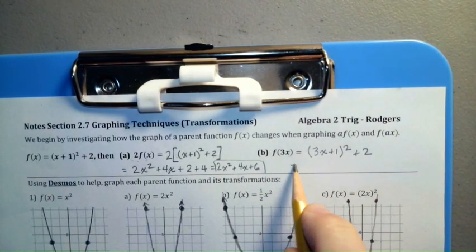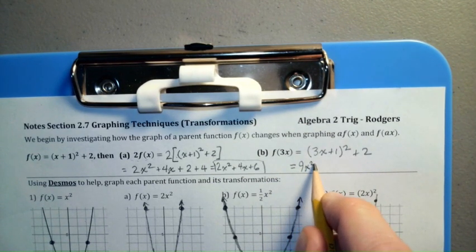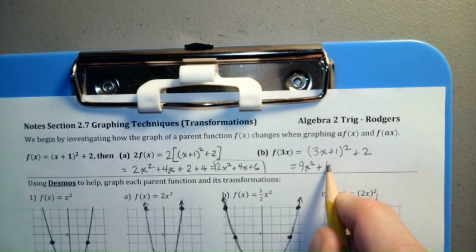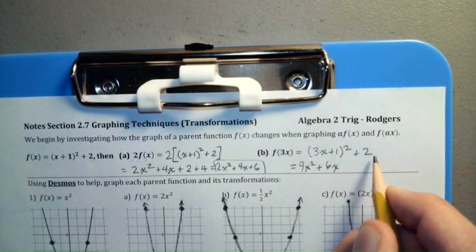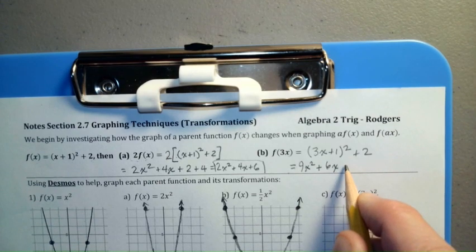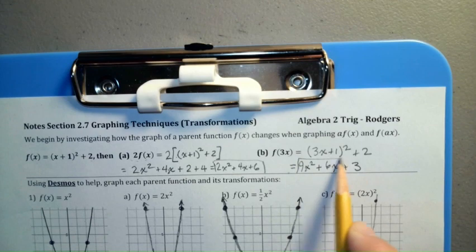All right, so if we FOIL all that out, that'll be what? 9x squared plus 6x plus 1, but then we're also adding the 2, so we could say plus 3. All right, and so that's going to be that function.